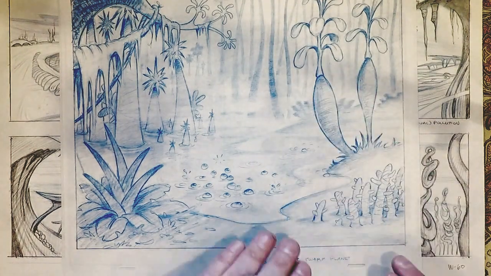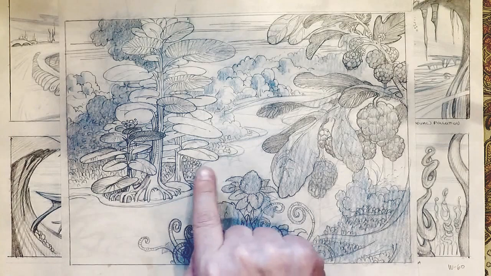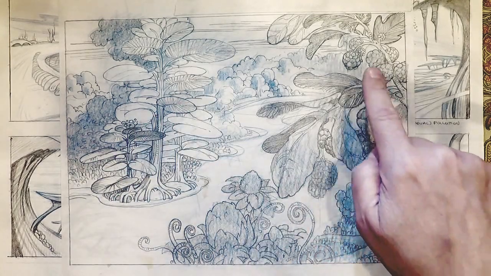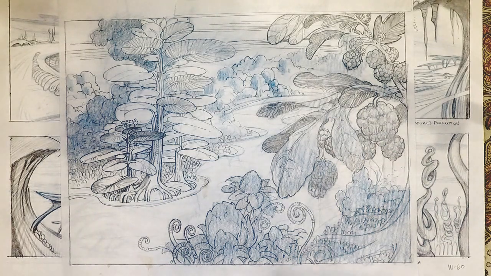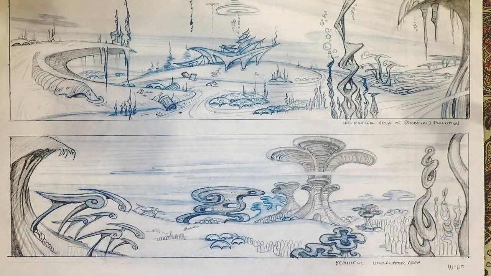Unusual sorts of plants. And another sort of prehistoric swamp with these tendril things and these big flat leaves and these strange fruits. Almost like outer space underwater.